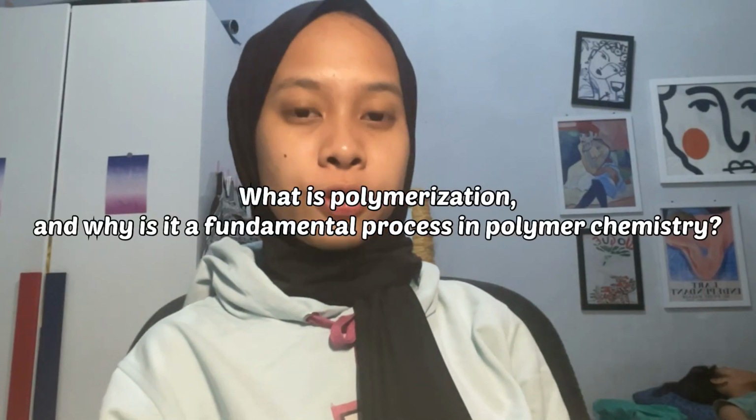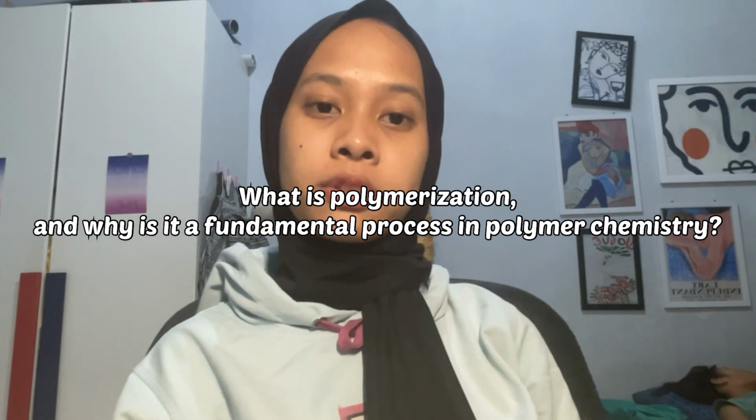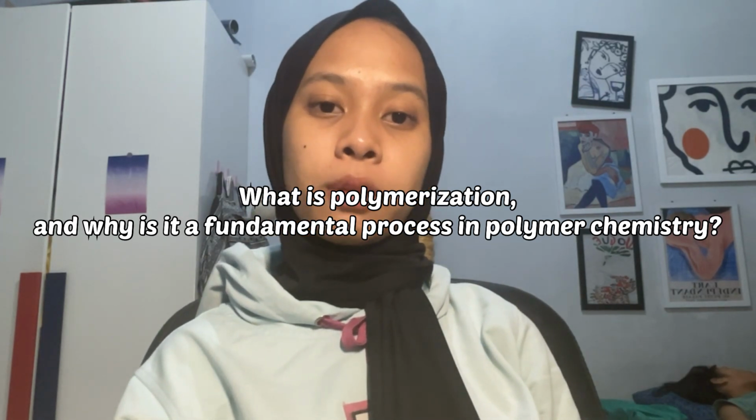So, a brief overview of the types of polymerization. First, the polymerization definition: a chemical process where tiny molecules called monomers combine to create a larger molecule known as a polymer. There are several distinct types of polymerization, each with its unique mechanism and practical use. And here's my summary of the primary categories. First is step growth polymerization.